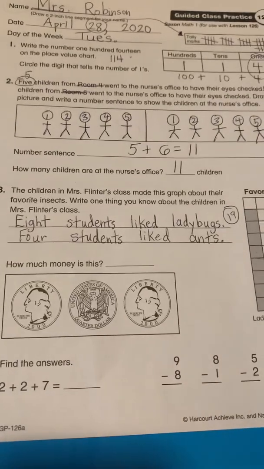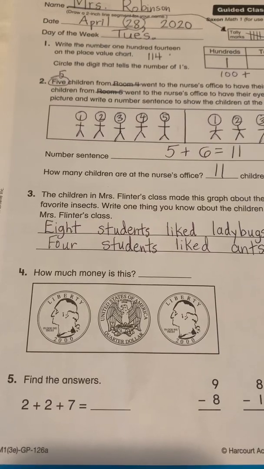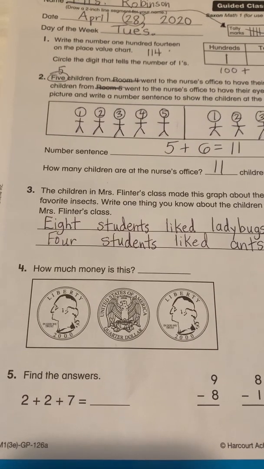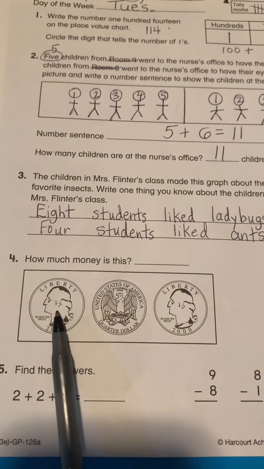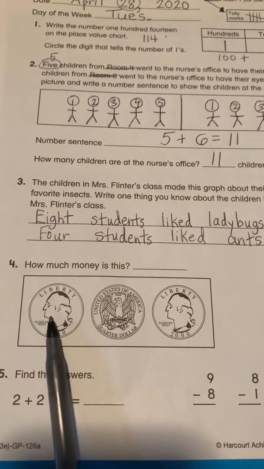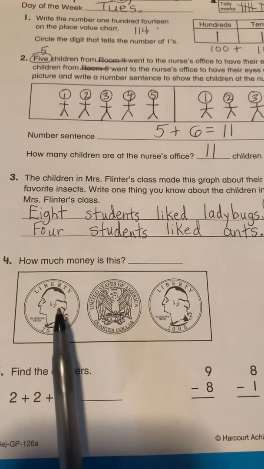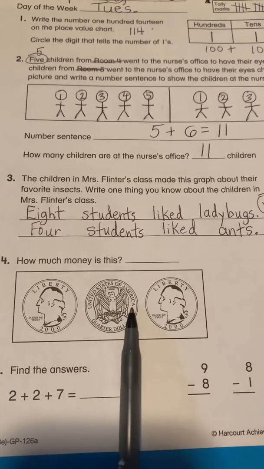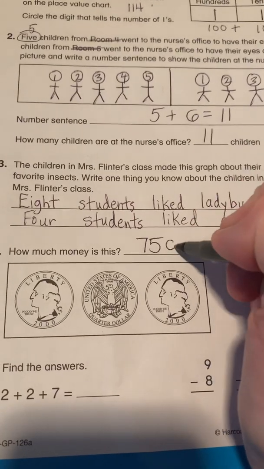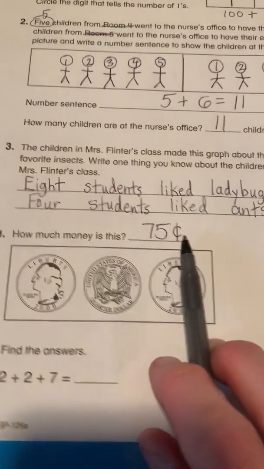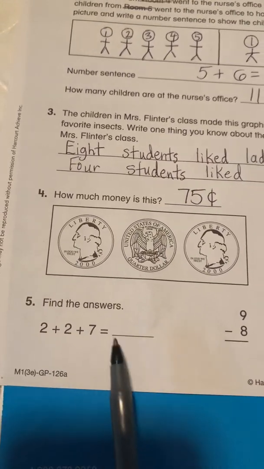Oh, here's the new concept. Quarters. How much money is this? All right, I'll give you a few seconds to write in your answer. All right, do I count by 5s? No. 10s? No. Do I count by 20s? No. 25. 25, 50, 75. We don't have $1 today, do we? We have 75 cents. Don't forget the cent sign. 75 cents.